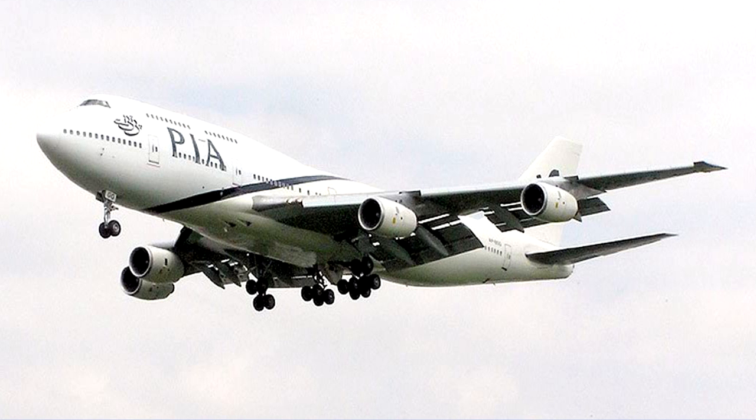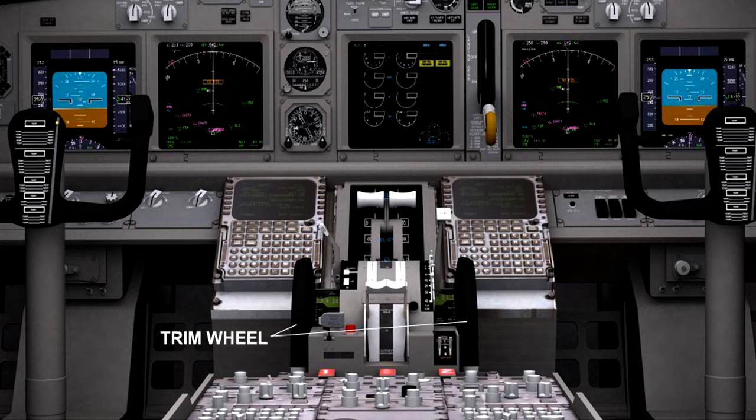The operating power may be electrical or hydraulic. The Boeing 737 stabilizer trim, for instance, is electrically powered, whereas the one on the 747 is hydraulically operated. In a power-operated system, tailplane movement can be controlled either manually or electrically.